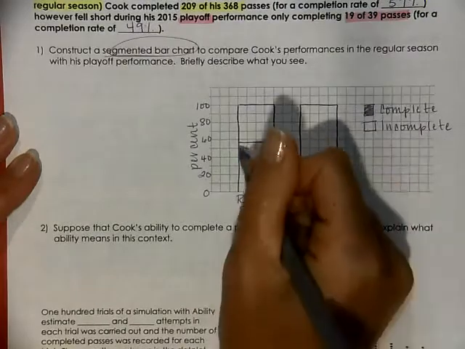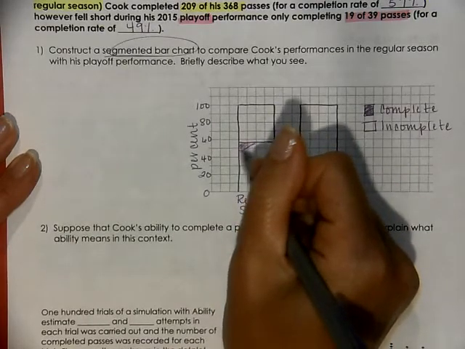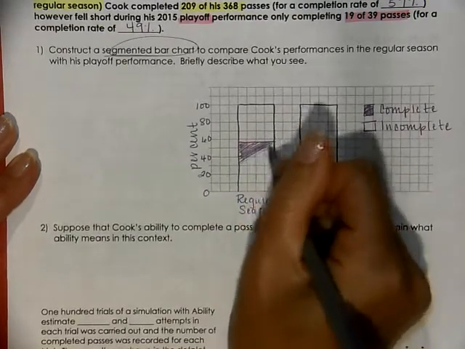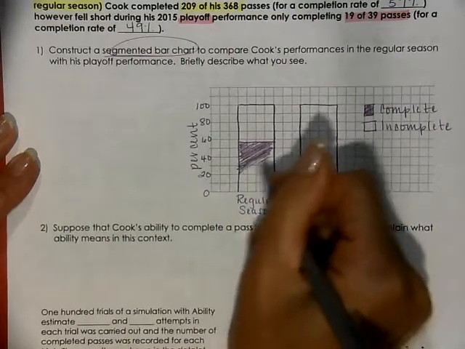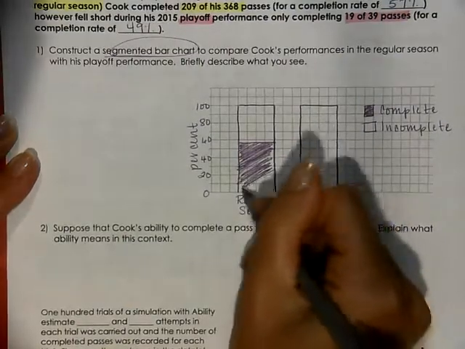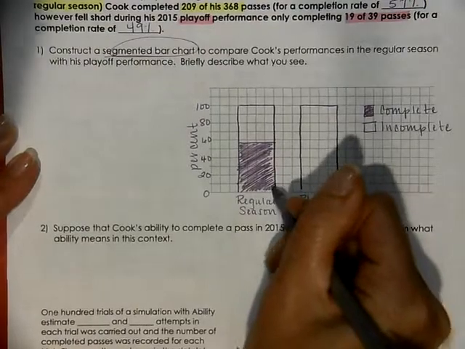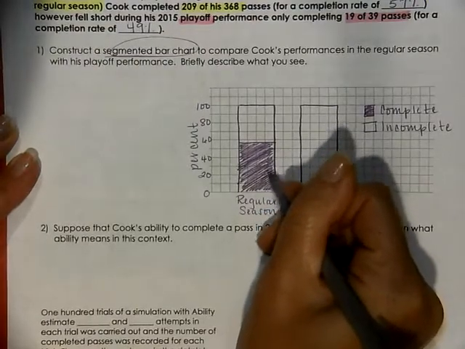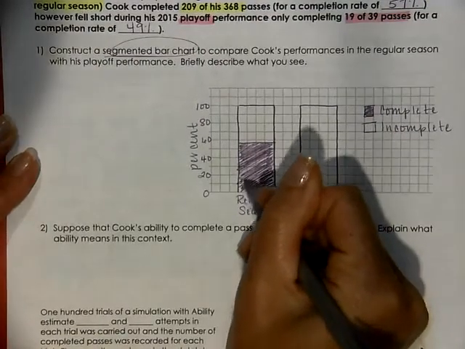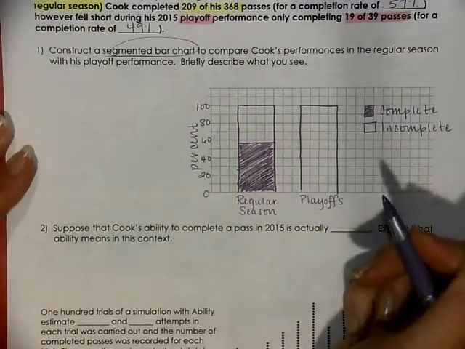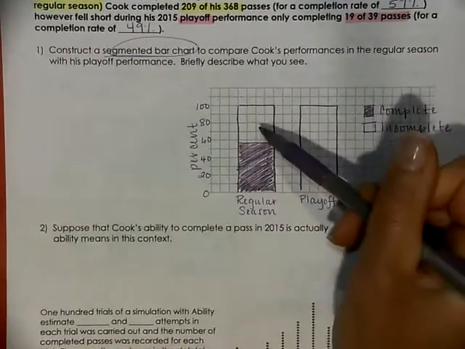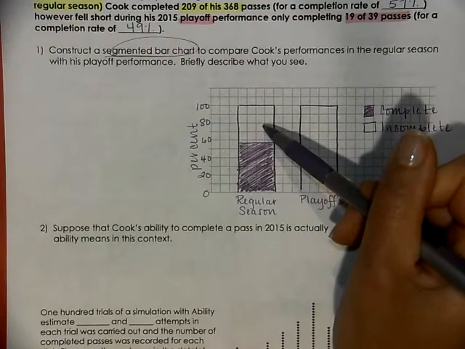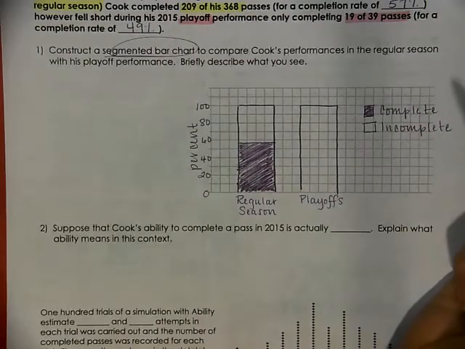And remember, shaded is complete. Okay, and then that would mean my unshaded is incomplete. So that leaves me with about 43% up there.